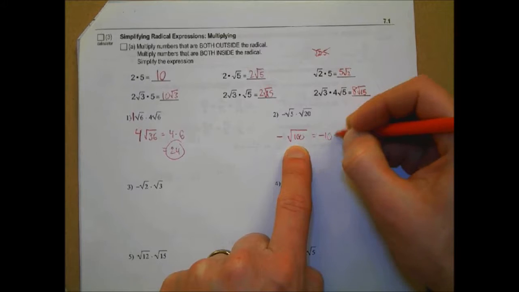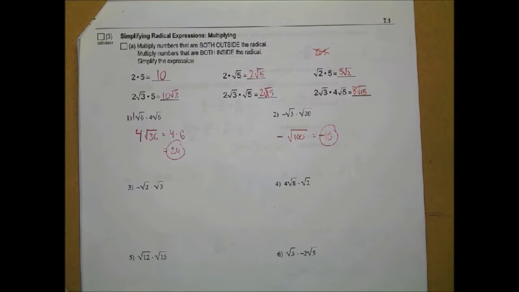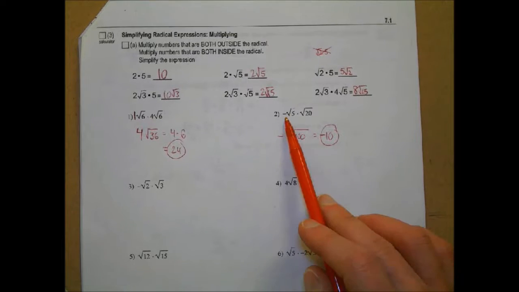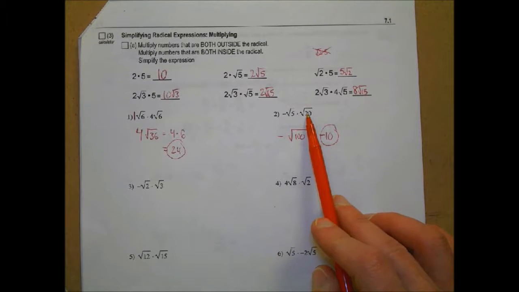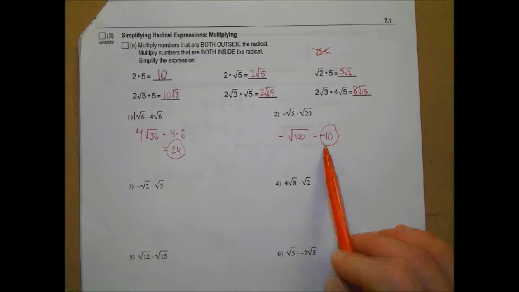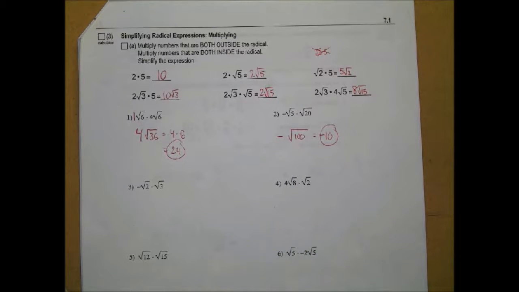We did it again. That's a lot of work. Sky: irrational times irrational becomes irrational. A surd times a surd becomes a non-surd. Irrational, irrational, and then becomes rational, like a rational number. Yeah. So the negative for a square root would always be on the outside of the square root sign. The negative starts outside the square root.